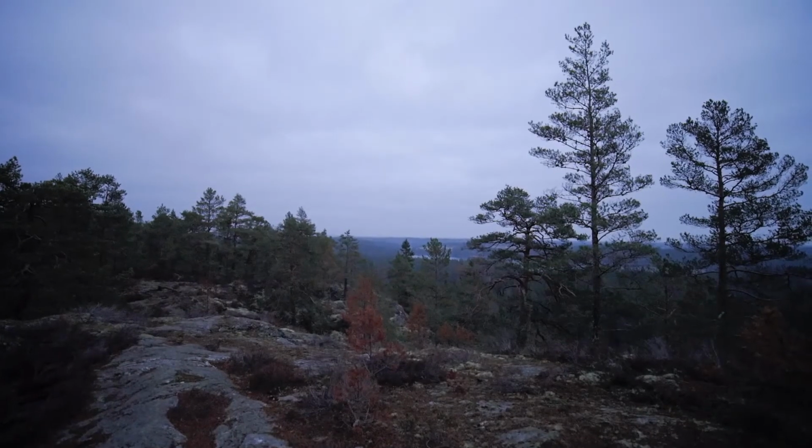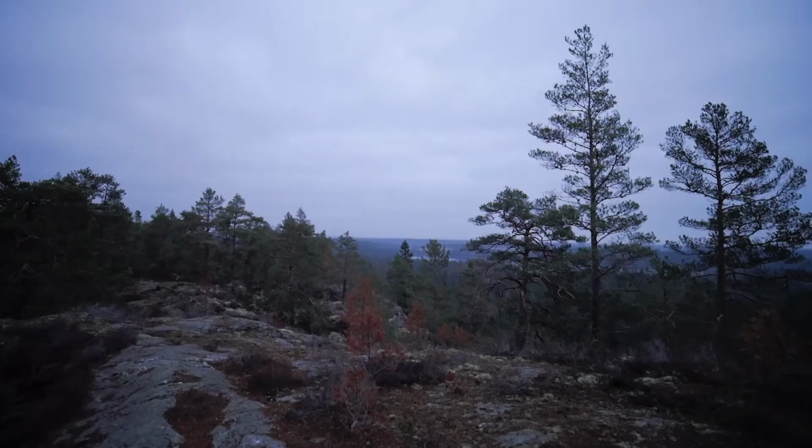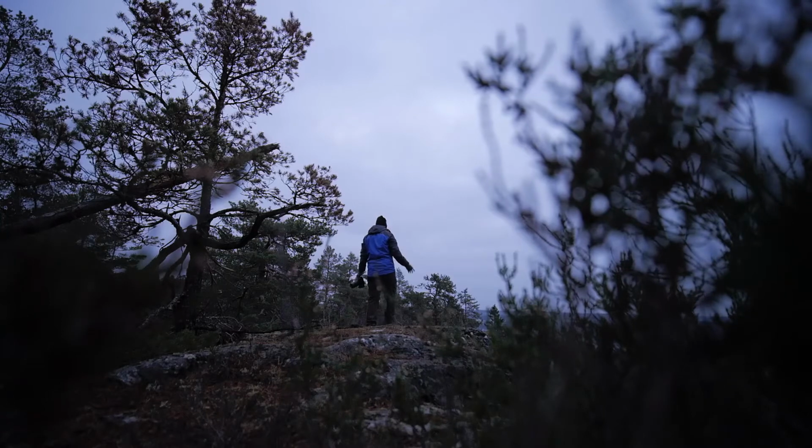Here we could have a good composition. Here we have the trees and we really have the background, the landscape itself that I'm looking for. So this really is a good option as a composition. But I'm gonna look around a little more to see if I can find something that is even better.